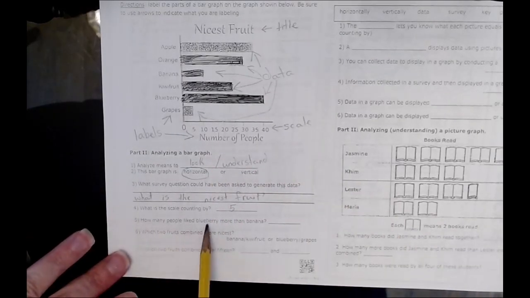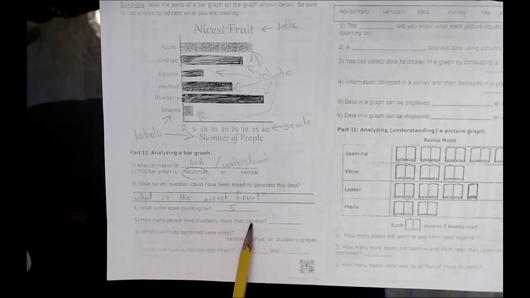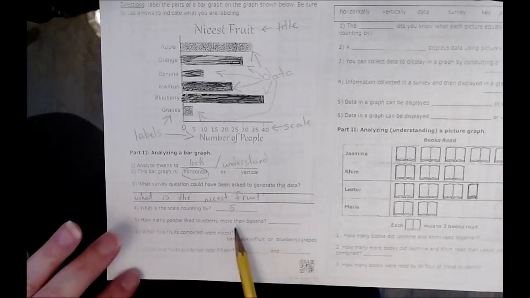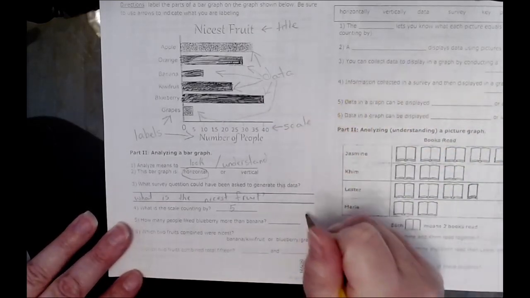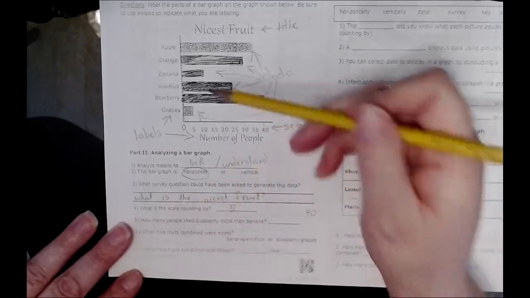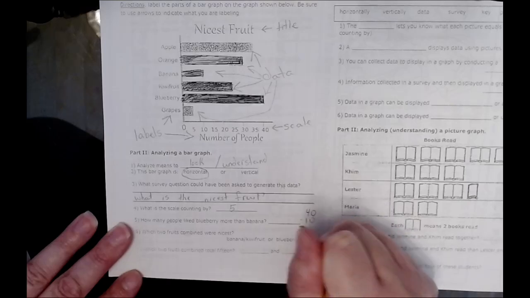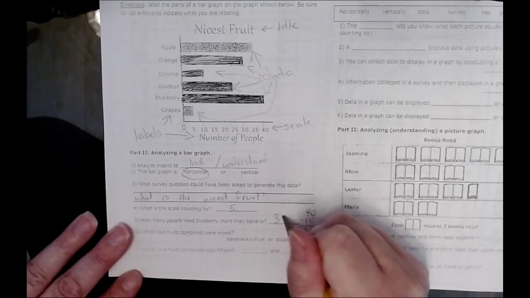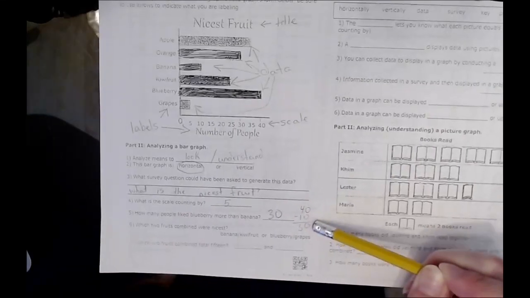How many people liked blueberry more than banana? So that's where you're going to have to find the difference, because we want to know what's the difference between blueberry and banana. This one, students should be showing some type of calculation. So you get a blueberry, and I would say that is 40. You go to banana, and I would read that as 10. So your difference would be 30. I personally am looking for not just the answer. I want to see this calculation. I want to see how you got the answer.